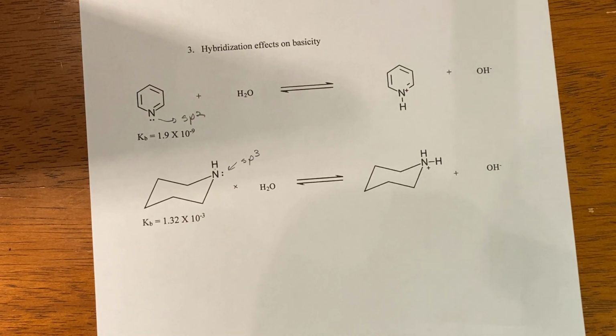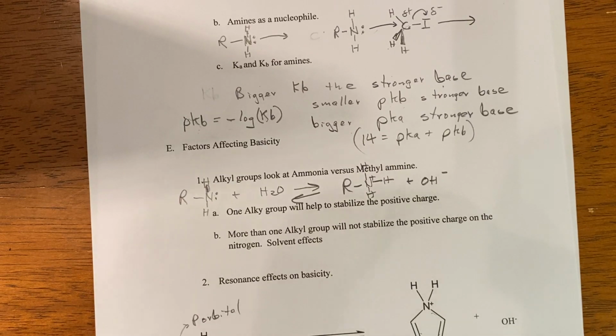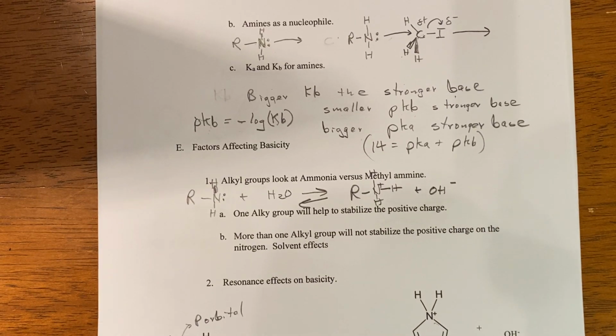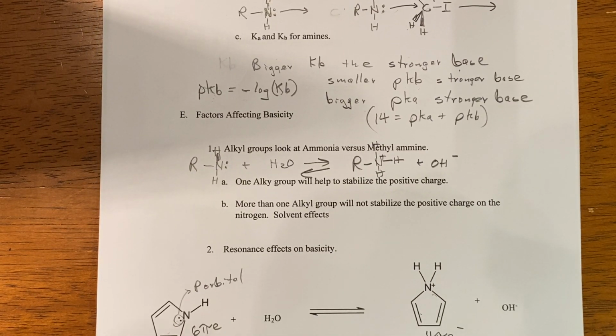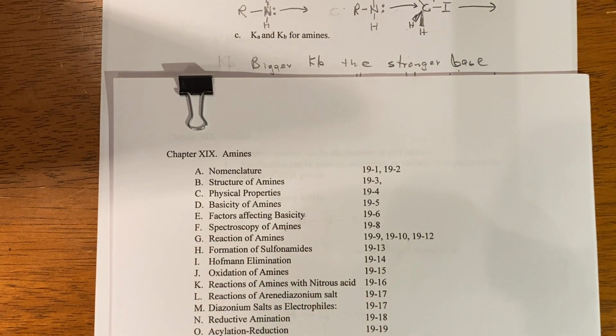So to summarize, when it comes to basicity, it's the number of alkyl groups, its resonance effects, and then we also have the amount of S character of the lone pair of electrons on the nitrogen. That affects how strong of a base it is. Okay, so that concludes factors affecting basicity. Now on the next video, we'll get into some spectroscopy and reactions with amines.